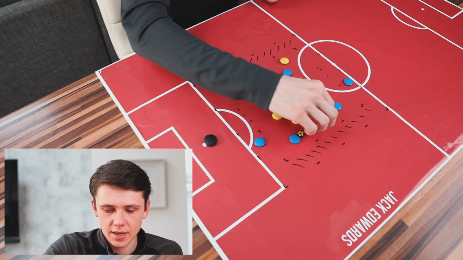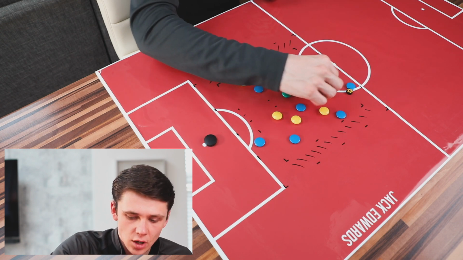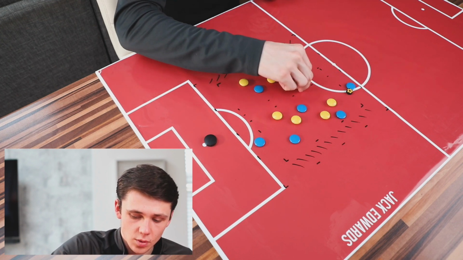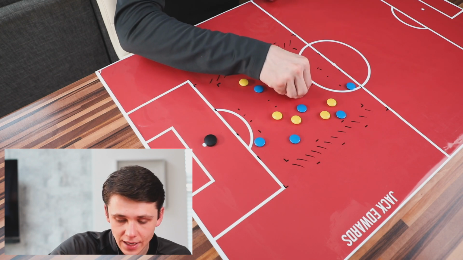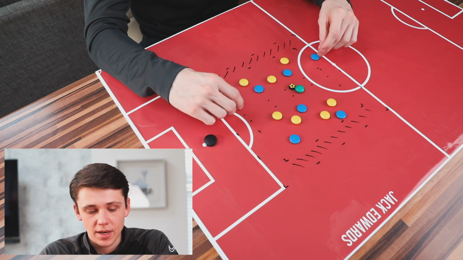So if we get played in, we get movement off the ball. We'll just keep playing the ball wide. When the opportunity comes, we're looking to play the ball into the green player and then go and attack the opposite side. Then what we're looking for is these 2 wide players to support.